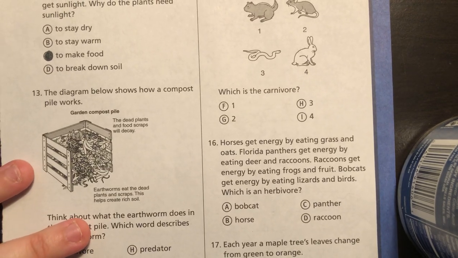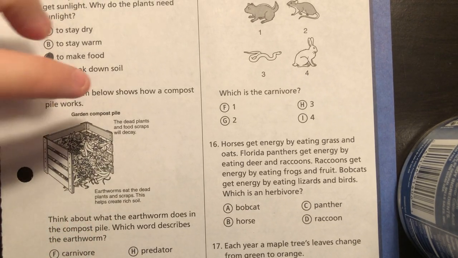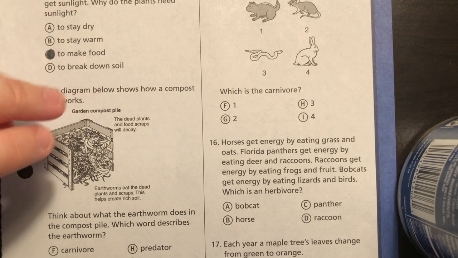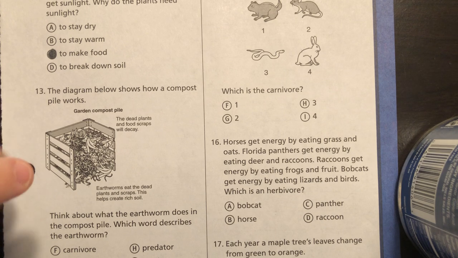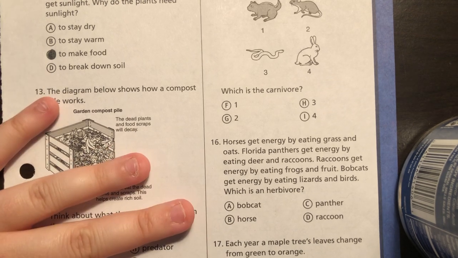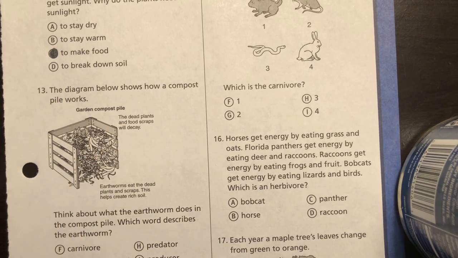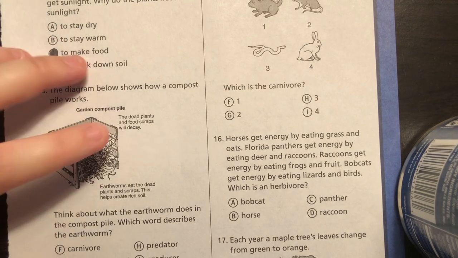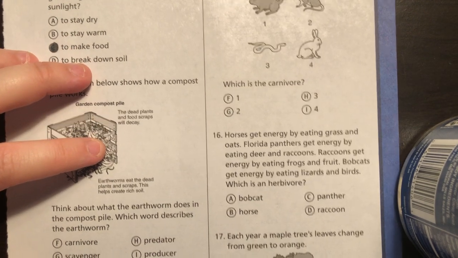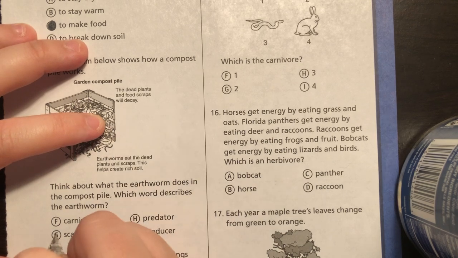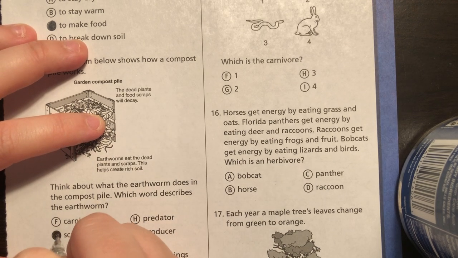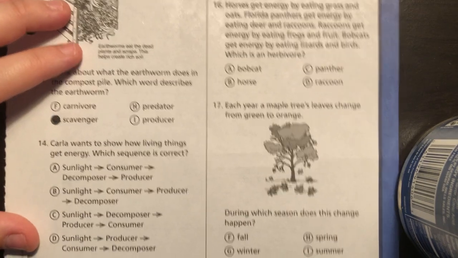The diagram below shows how a compost pile works. So the dead plants and food scraps will start to decay, to break down. The earthworms will eat those plants and scraps, and this helps create rich soil because when the earthworms start getting rid of what they eat, they create nutrients in the ground, so it becomes rich soil. Think about what the earthworm does in the compost pile. Which word describes the earthworm? So the earthworm is a scavenger because it is eating dead things or decaying food, okay?